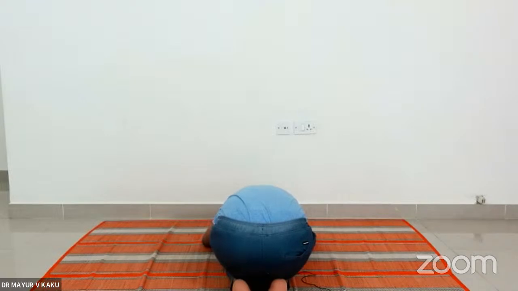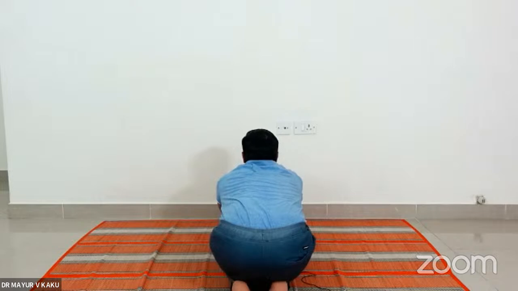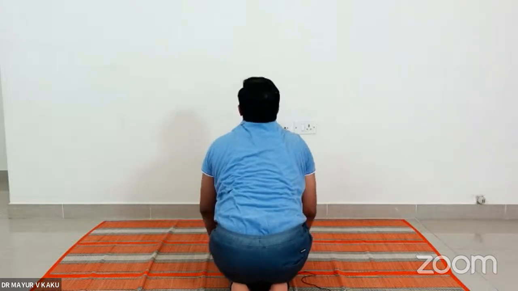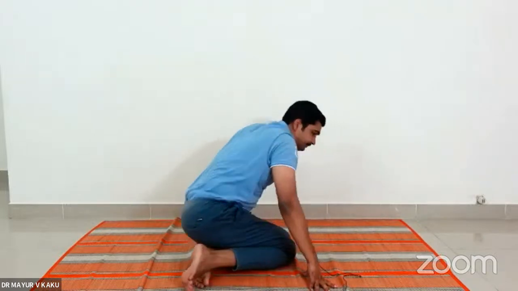So that is why learn to practice slowly. And even if you are not able to lift, learn to become aware of your muscles. Slowly inhale and come back. Exhale and lie down in Shavasana for a while.